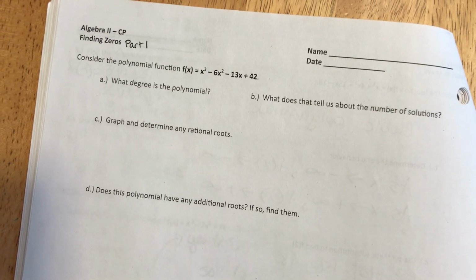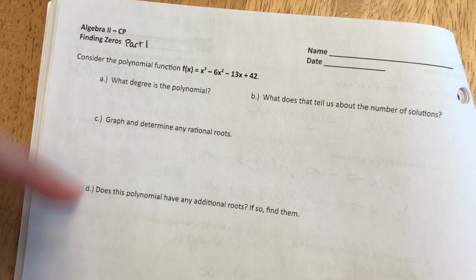Okay guys, today we are going to work on a lesson on page 12. So I'm on page 12 of our packet of polynomials part 2. And the first thing I want to do is kind of just recap what we've been doing with our lessons, right? Because it all keeps building on itself.